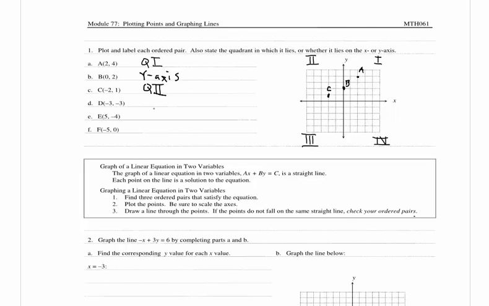For point D, it has an ordered pair of negative 3, negative 3. So we're going to go left 3 units, 1, 2, 3, and now down 3 units, 1, 2, 3. So we have a point here, and this is D. And D is in quadrant 3.